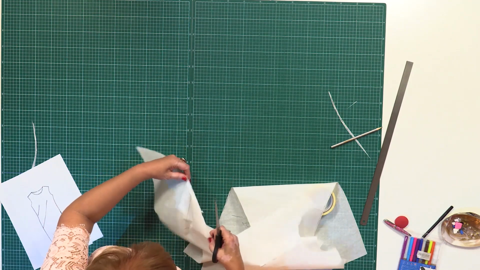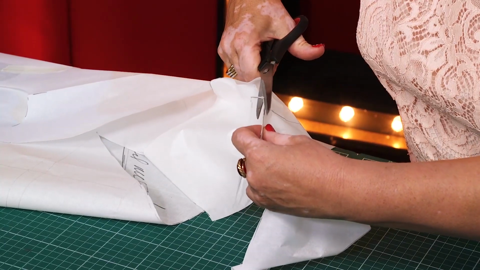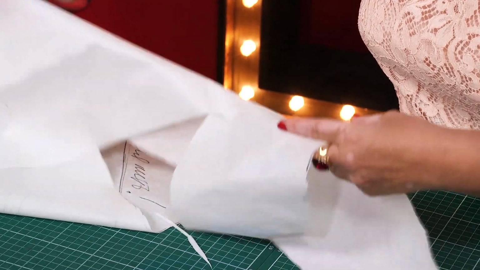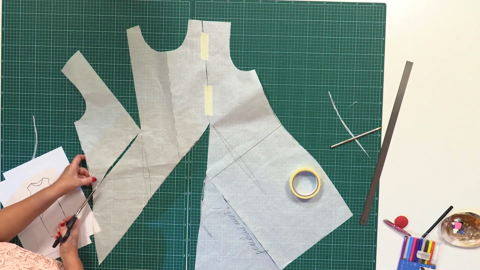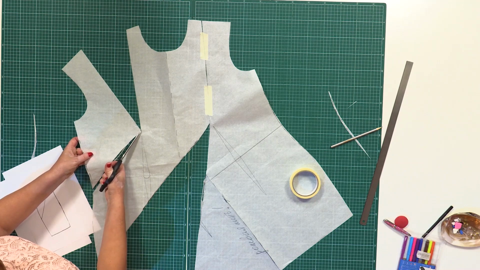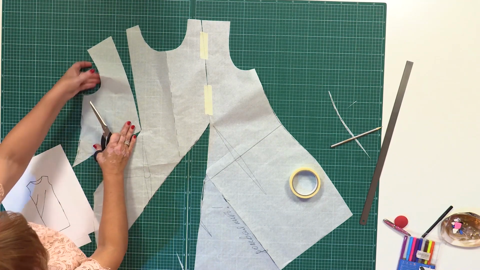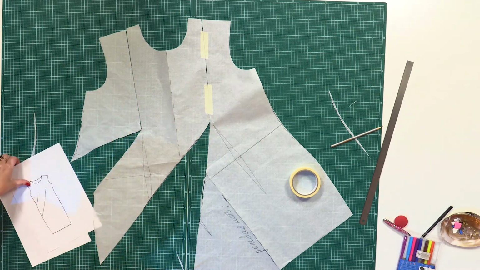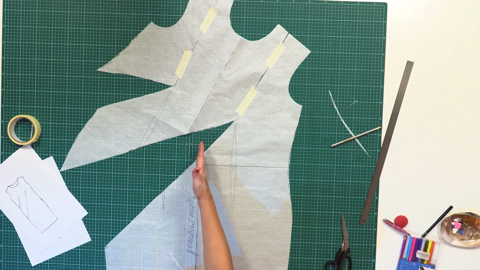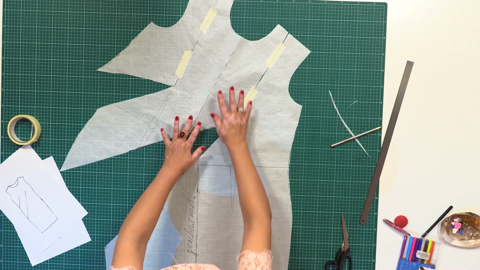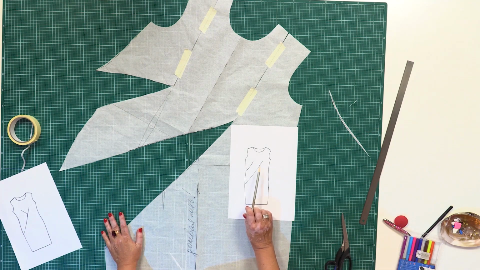I don't like this pair of scissors, it's not convenient to work with them. You can see that there's a tiny opening here now. Next, I need to cut the dart and close the original one. Be very attentive. The center front in the lower part of the dress should be cut on the lengthwise grain, and the upper part, not.